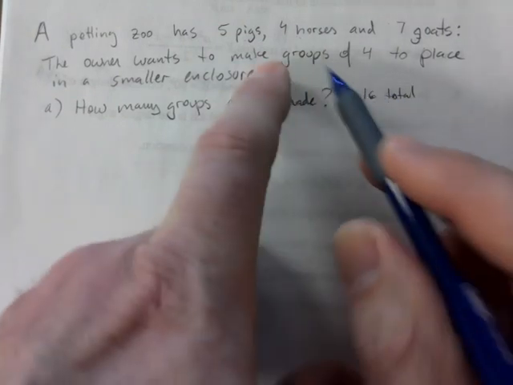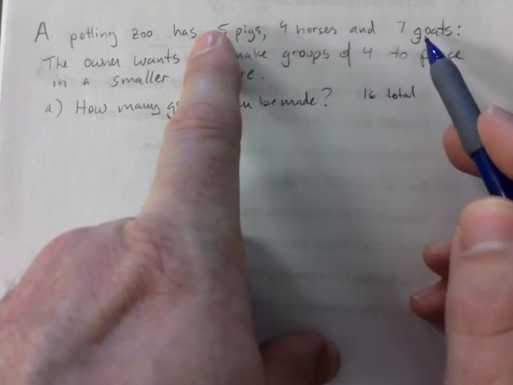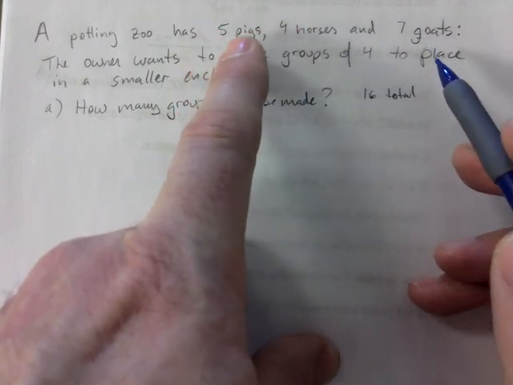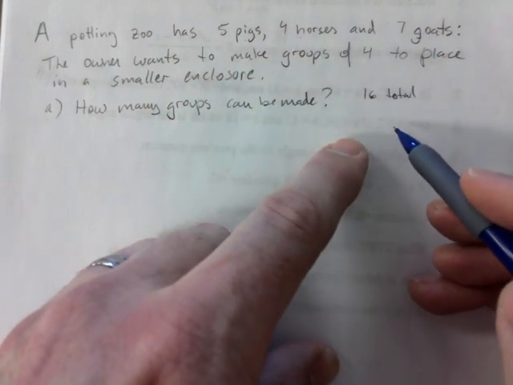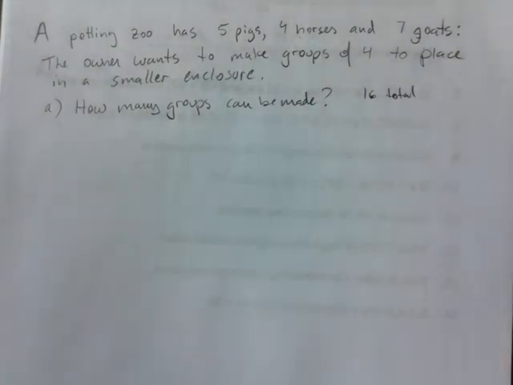16 total, and we have subcategories. Notice that. How many cards in a deck of cards? 52, but do we have subcategories? Right, we've got clubs, we've got face cards. So think of it the same way.